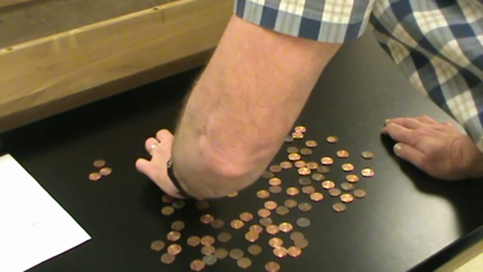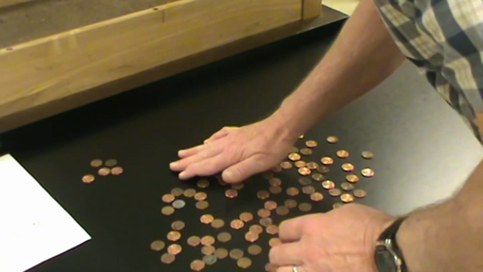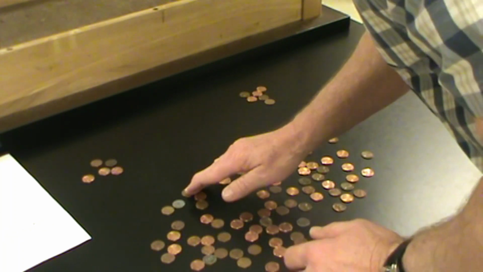And I am finished with the ones that are memorials. I just want to keep the ones that are the Abe Lincolns.